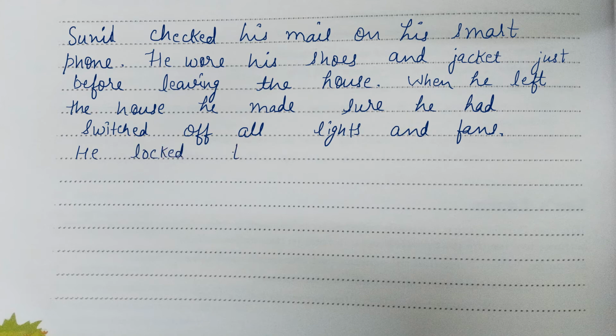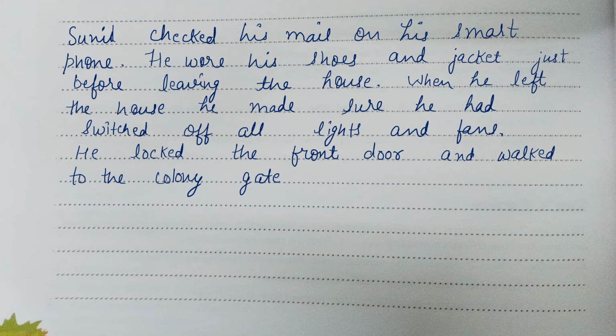He locked the front door and walked to the colony gate to wait for the pickup taxi.